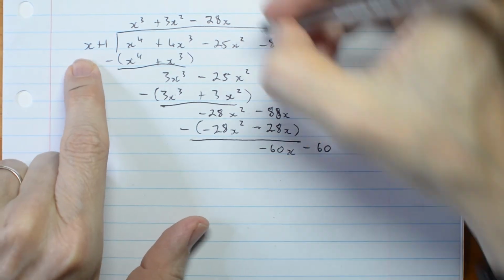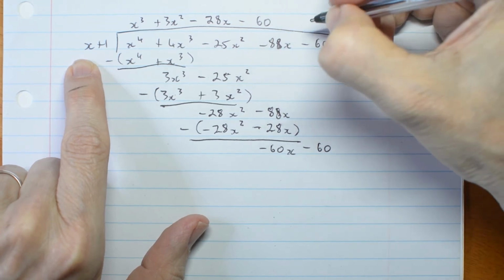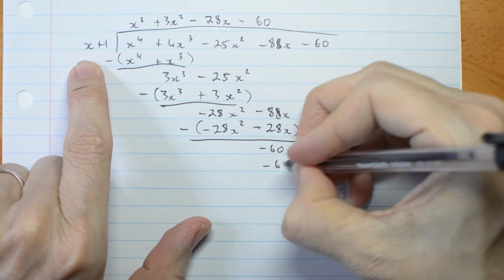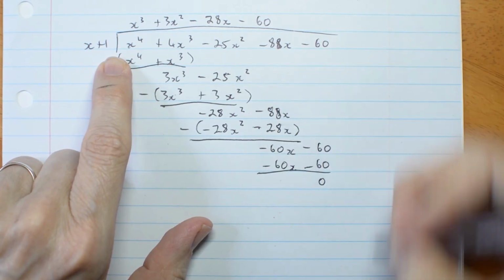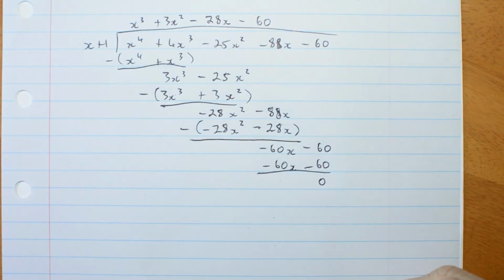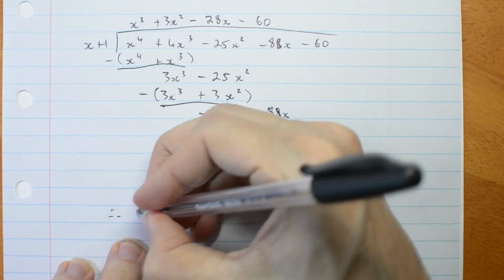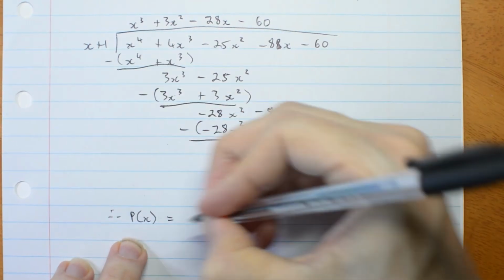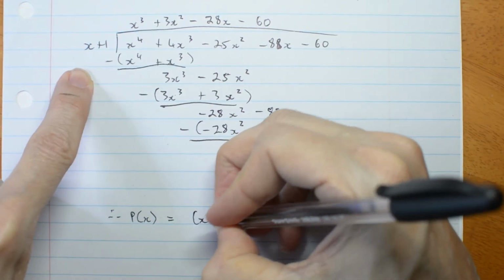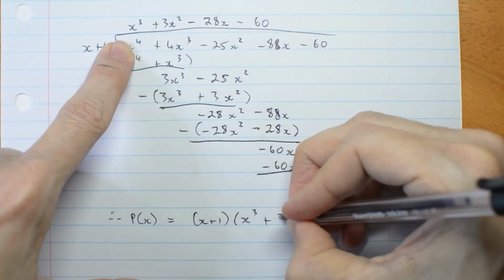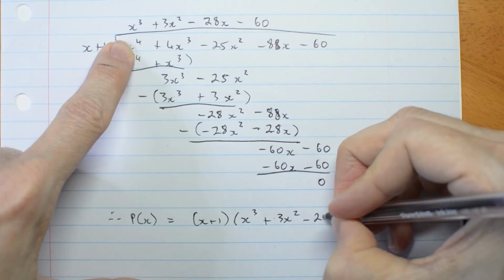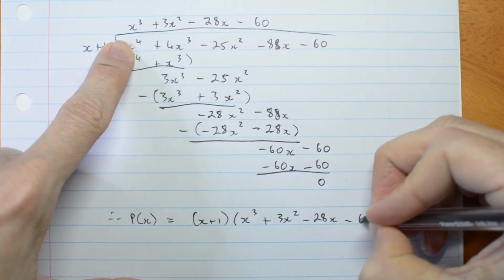X goes into negative 60x, negative 60 times. Negative 60x, negative 60, 0 as expected. That means my p of x is equal to x plus 1 times x cubed plus 3x squared minus 28x minus 60.